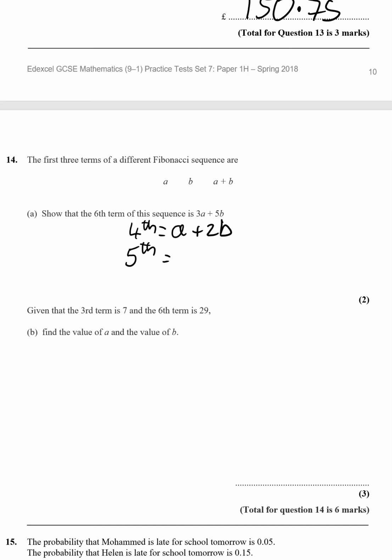Now the 5th will be the 3rd and the 4th added together. So I've got an A and an A, 2A's, a B and a 2B, 3B. Then the 6th is basically these added together. So I've got A and 2A, 3A, and you get the idea, 5B. Now, we've shown where we got that from.